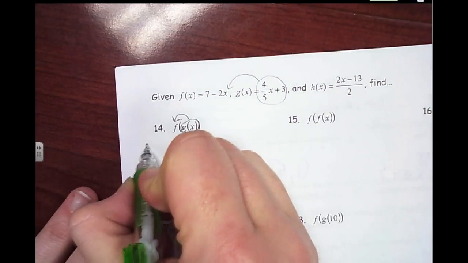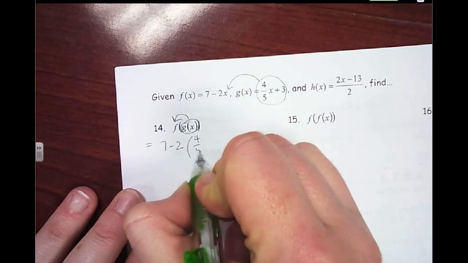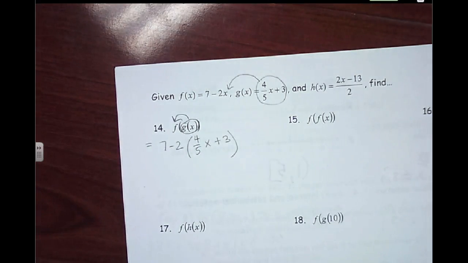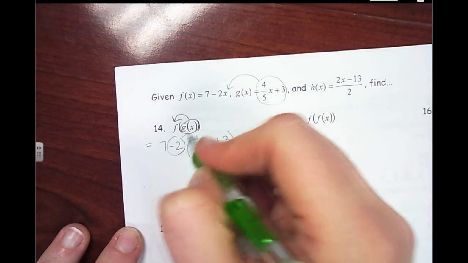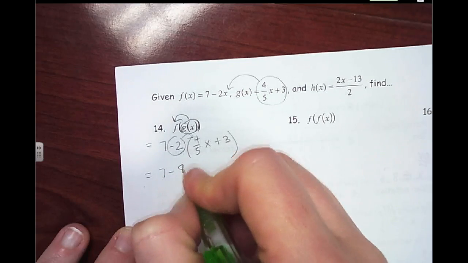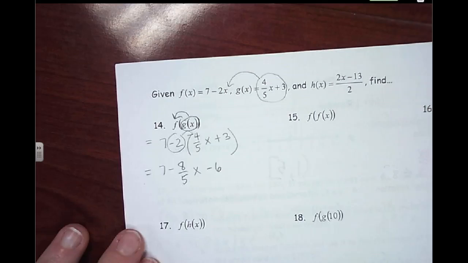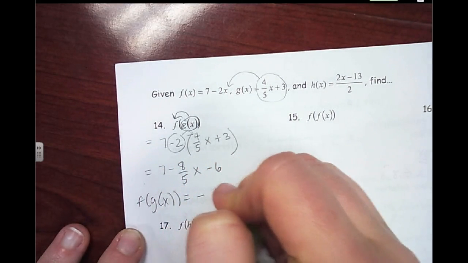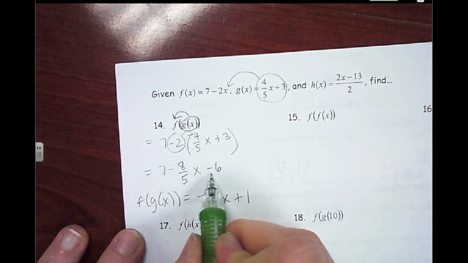So I have 7 minus 2 times (4/5 x plus 3). Okay, distribute the -2. So 7 minus 8/5 x minus 6. So f of g of x equals -8/5 x plus 1. 7 minus 6 plus 1.